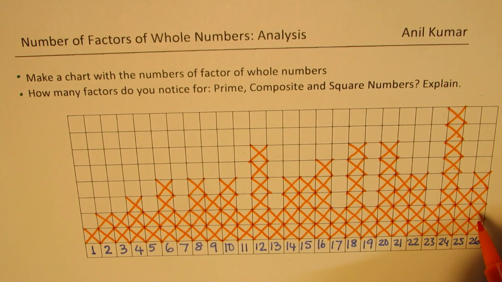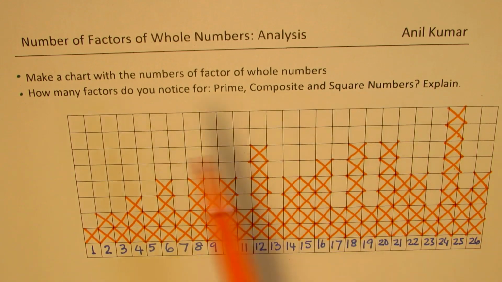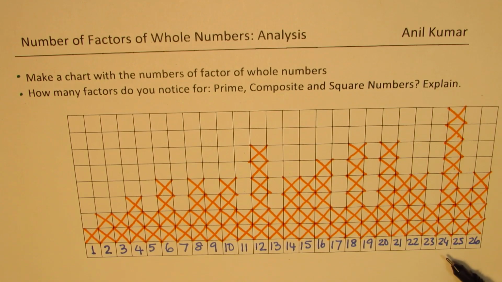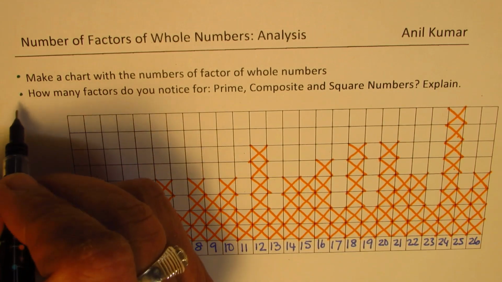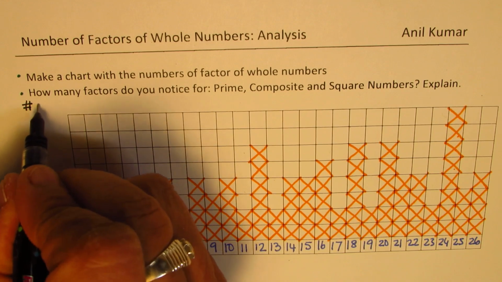Correct? That gives you factors of 26. Well, this way, we have completed our chart from 1 to 26. So you can actually see that some of them have a large number of factors, like 24, right? Many of them have just 4 factors. Some have 6, some have 2 factors, some have just 1. One has only 1, correct? So let me write down here the number of factors.